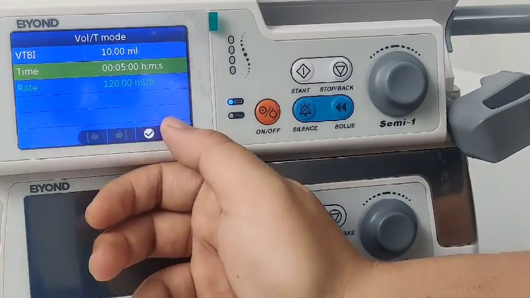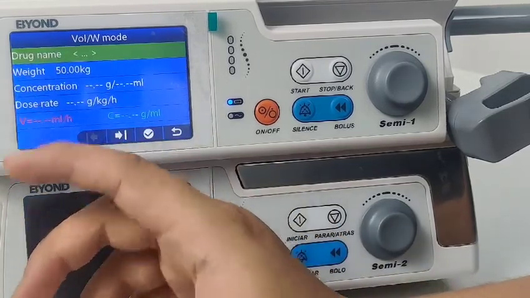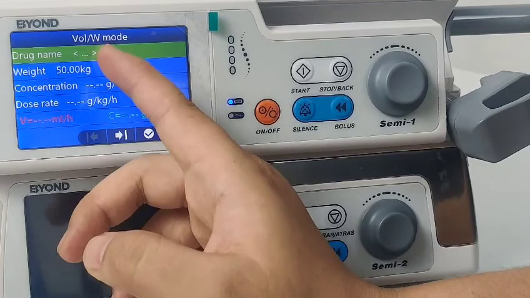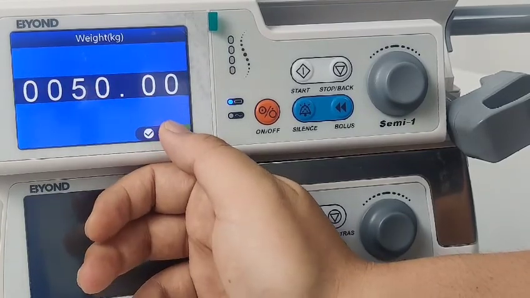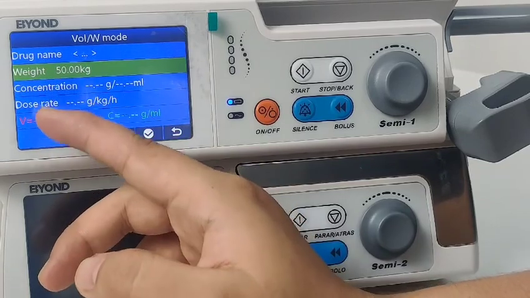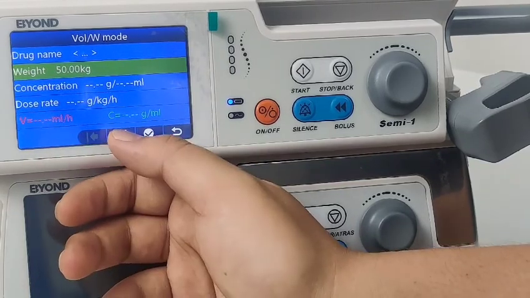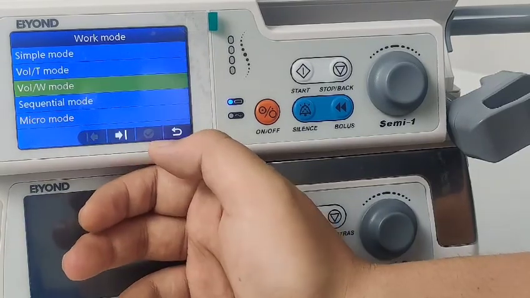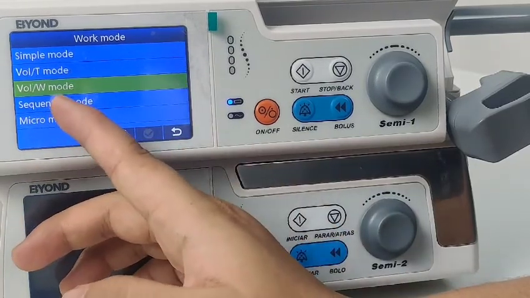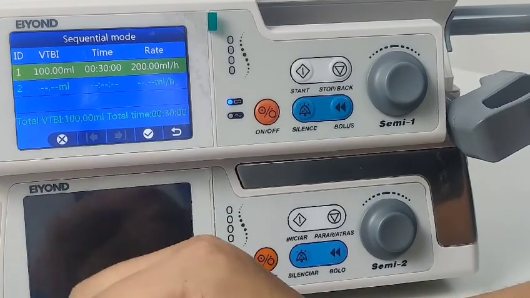This one is the value weight model. Then you can input the drug name here. The weight number can be adjusted according to the patient's situation. This is concentration. This is dose rate. And the last one is weight B.